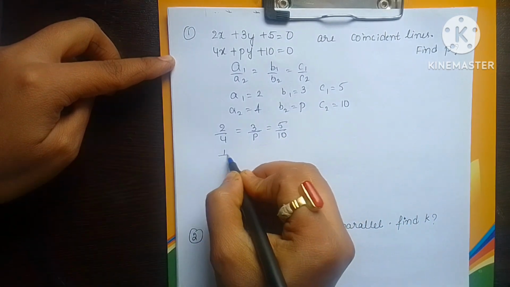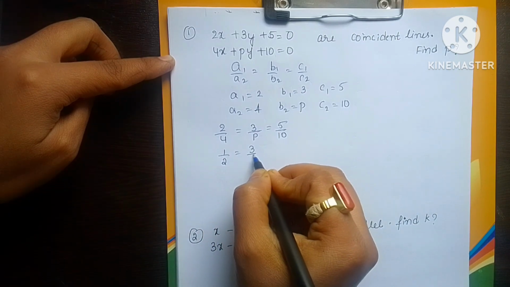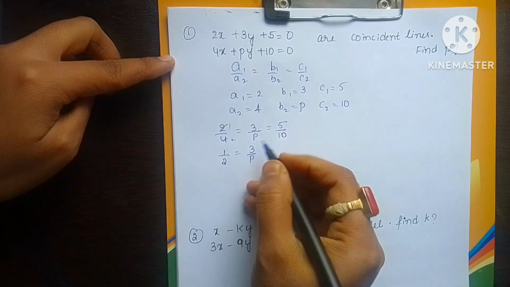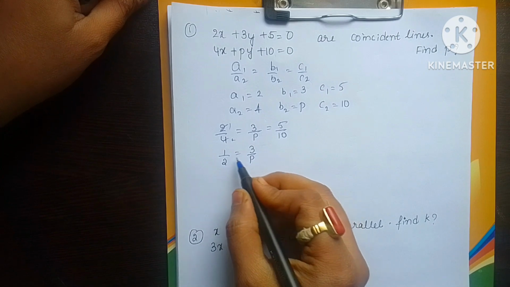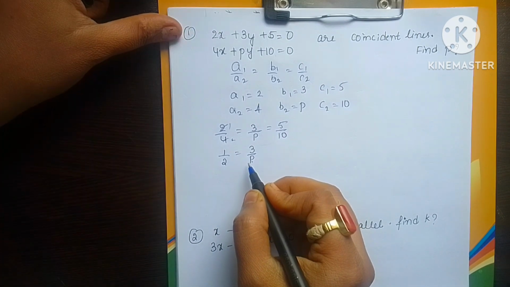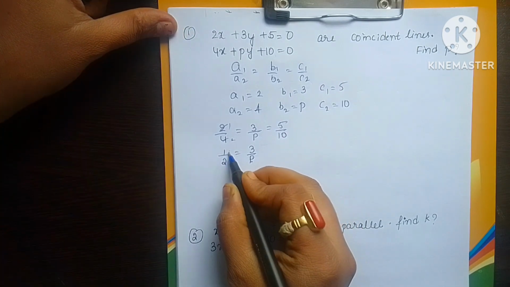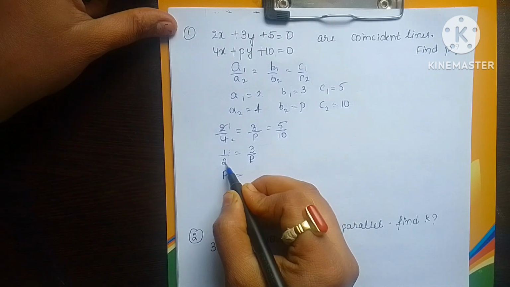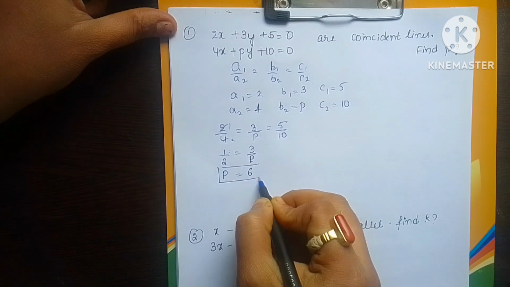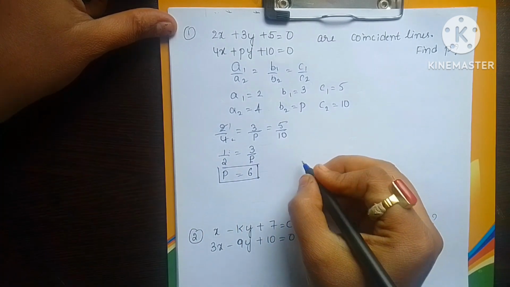So 2 by 4 is 1 by 2, which is equal to 3 by p. We have to find out the value of p. So how can we find it? Now do the cross multiplication. p into 1 is p, 3 twos are 6. So the value of p is 6.